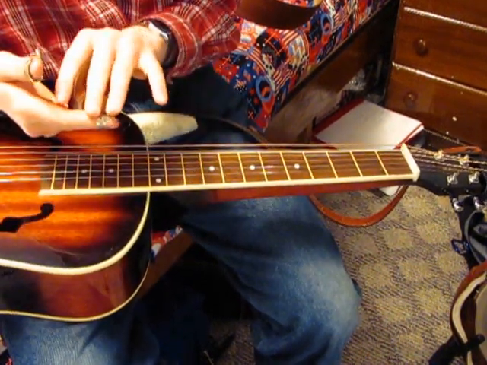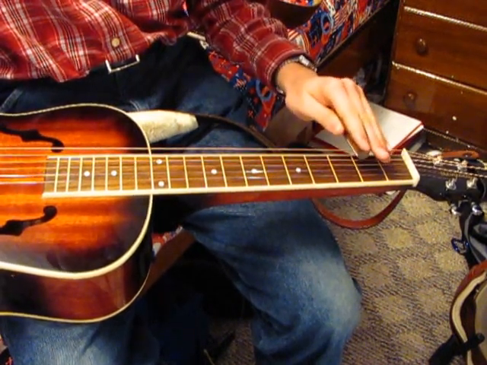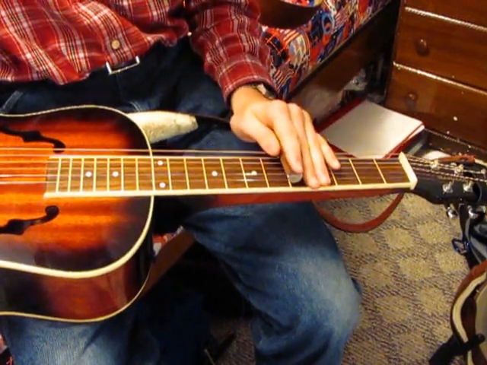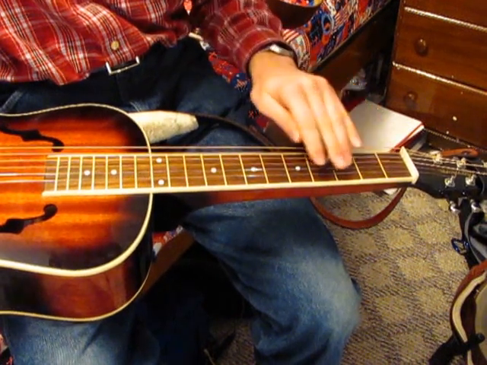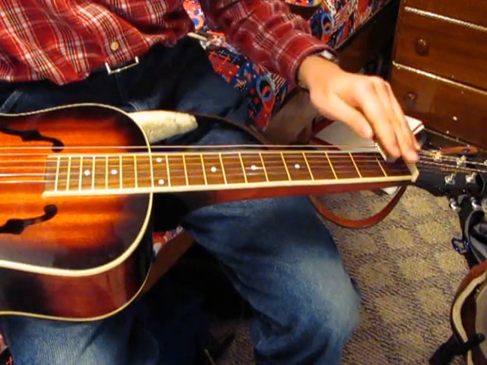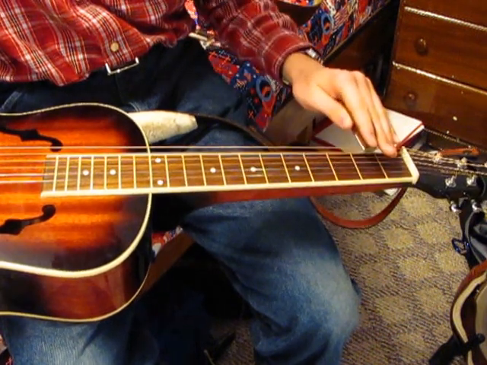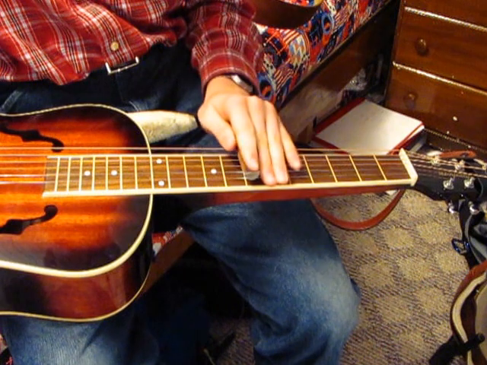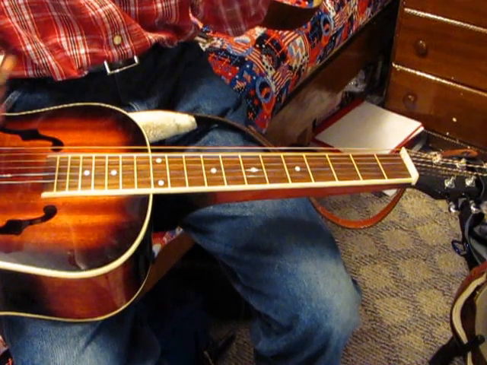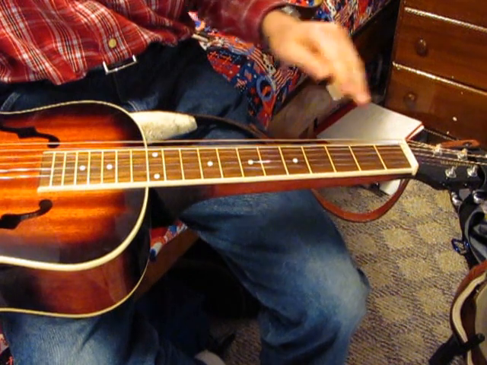So I'll do a bit of Amazing Grace and try to keep in the same chord thing here. So you can tell how it's a little bit different, but it kind of sounds all the same.